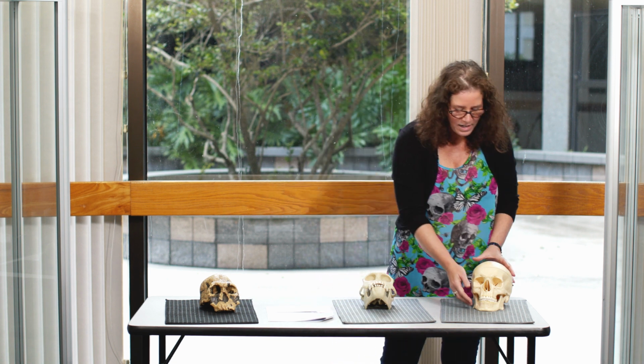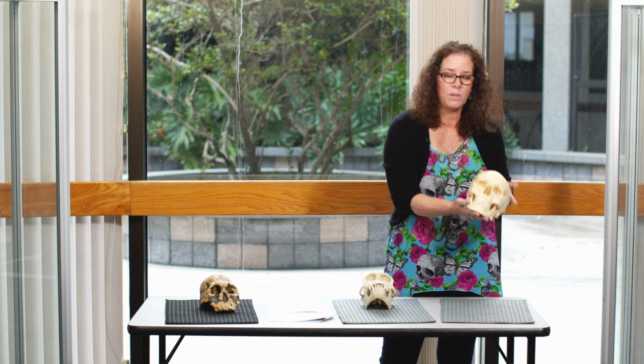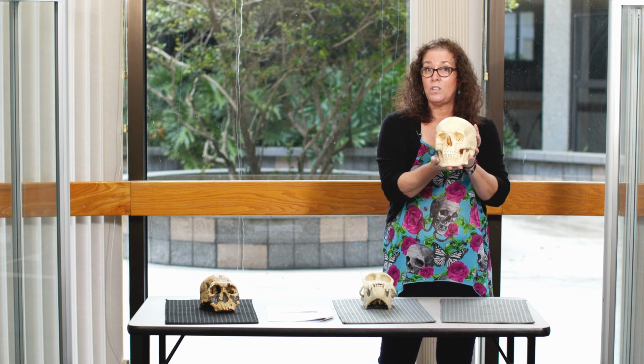Welcome everyone to section 4, and we are going to be exploring your hominin ancestors. And in order to do that, we've got to do some comparative anatomy. And so we're going to take a look at some of our friends here on the table. And I can introduce you here to an anatomically modern Homo sapien, which is you.